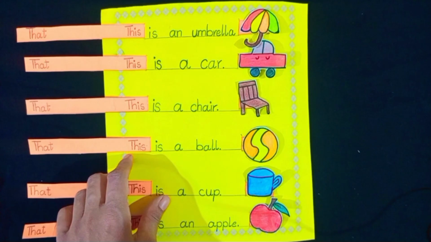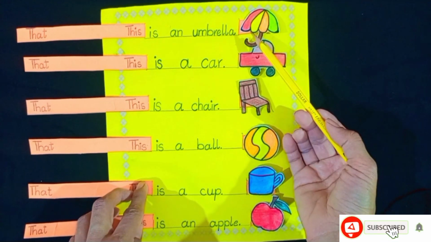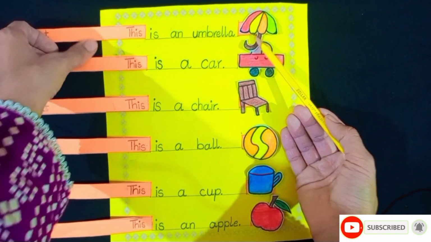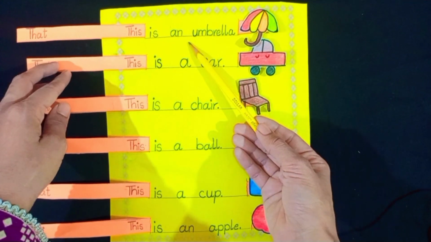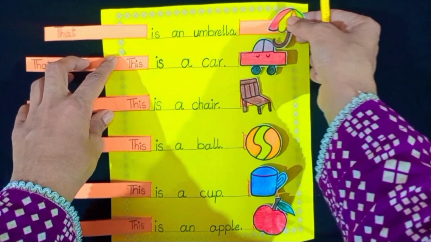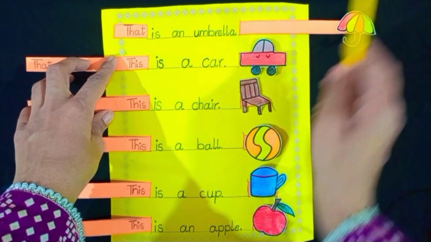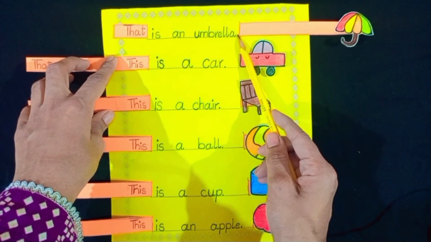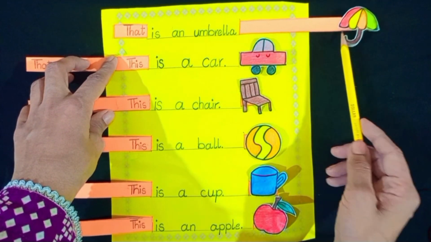For example, as you see, this umbrella is near, so we will say this is an umbrella. And if the umbrella goes far, then we will say that is an umbrella because umbrella is far.